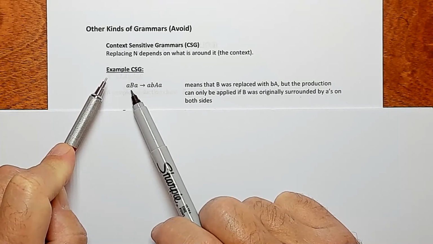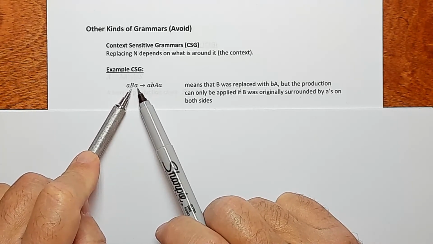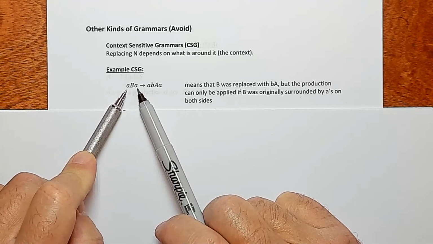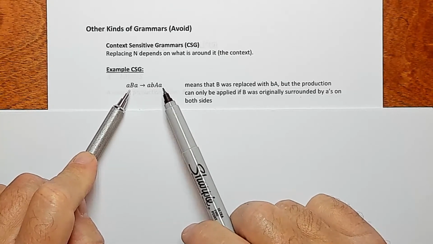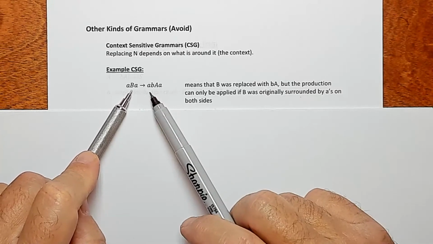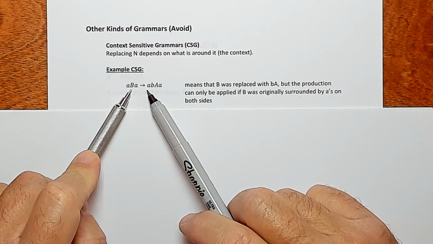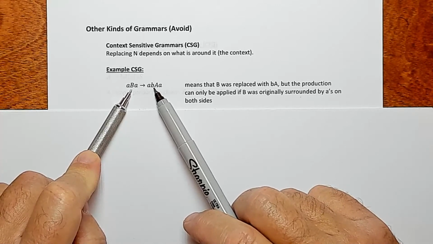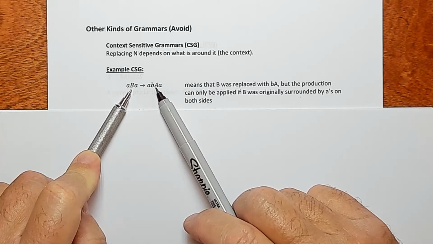They don't actually, yeah, that's right. So I can do this production, capital B when there are A's around it. Okay? And I'm still just replacing the non-terminal B with terminals, in this case, little b, big A, right?